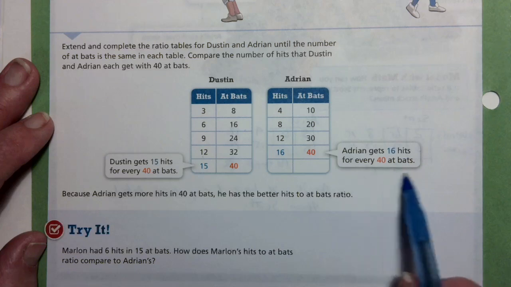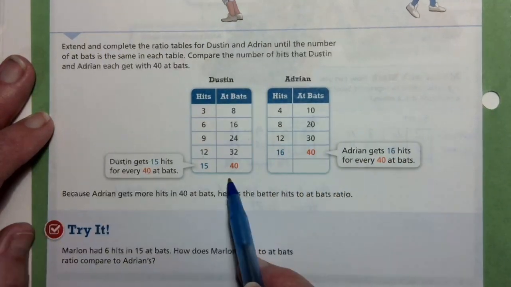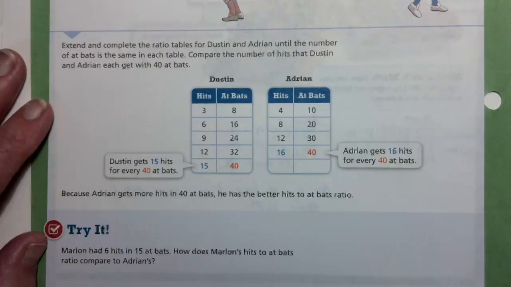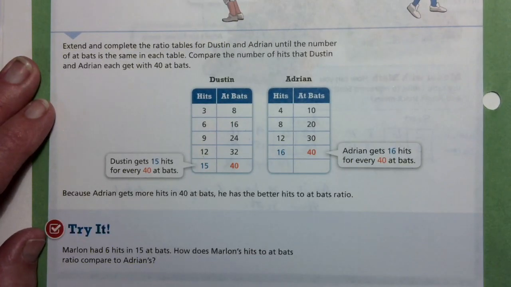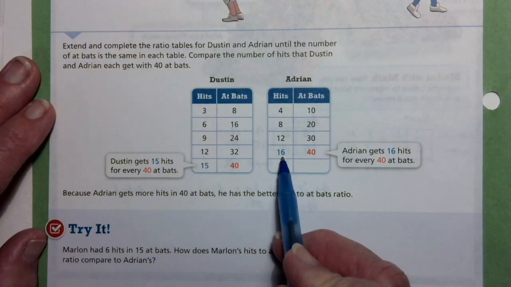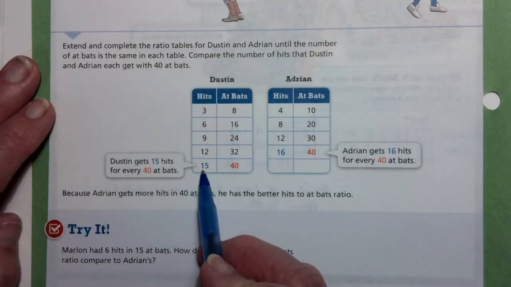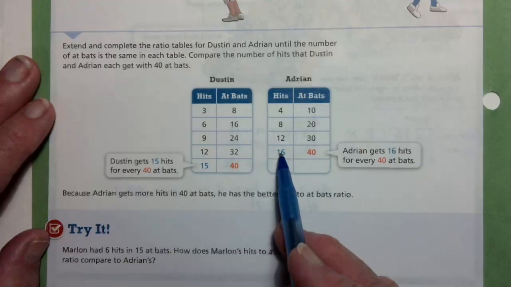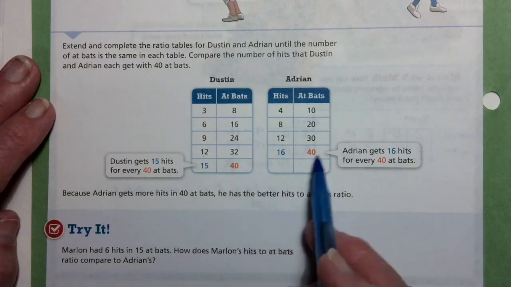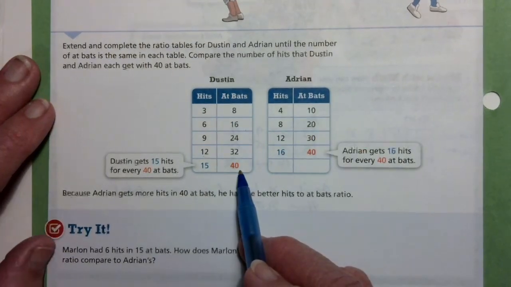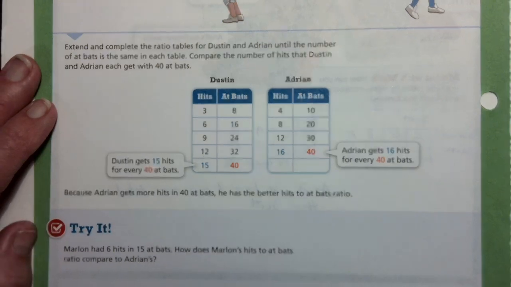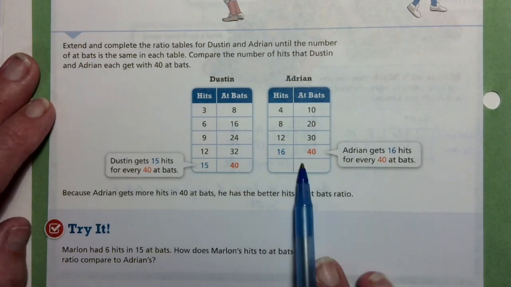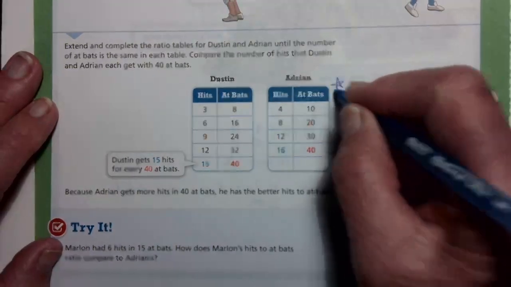Adrian gets 16 hits for every 40 at-bats. They've already found this for you. Question is, compare the number of hits that Dustin and Adrian each get with 40 at-bats. Well, he's going to get 16 hits. He's only going to get 15 hits. Okay? So he's going to get more hits for the same number of at-bats. So who has a better hits to bats ratio? Adrian does. This one does.